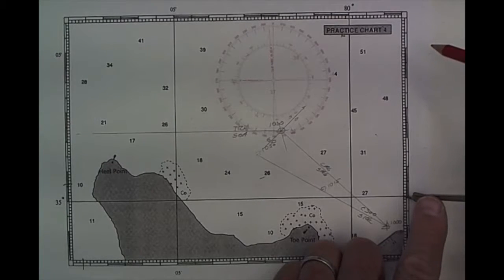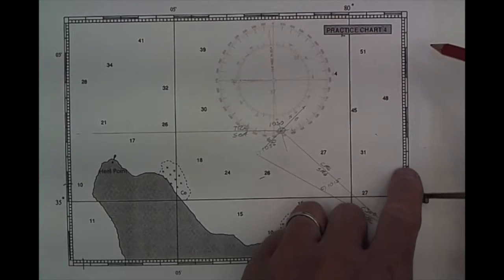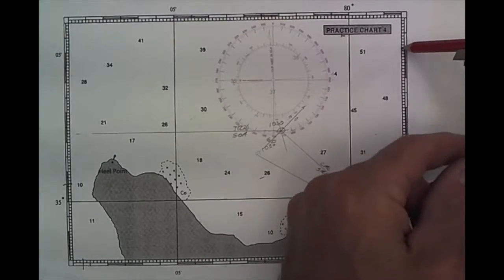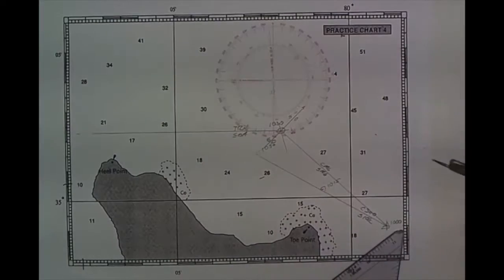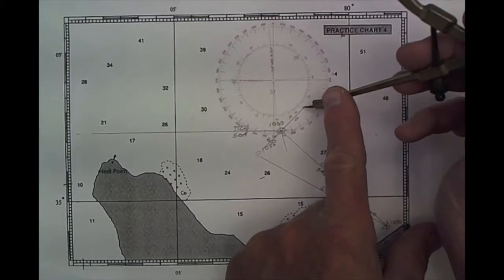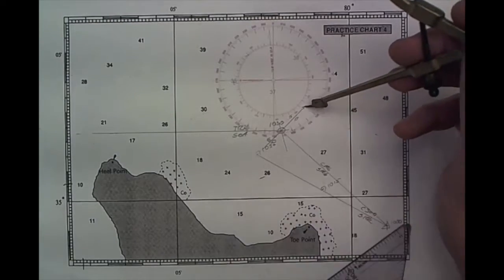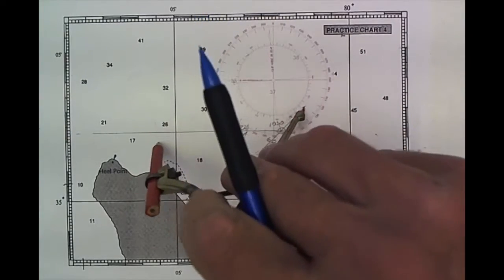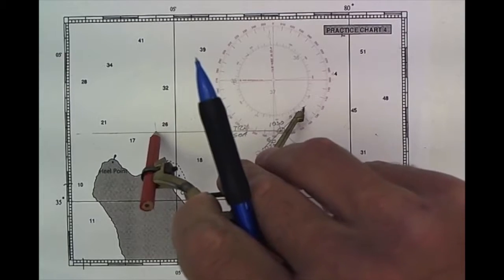So we can open our dividers up to 5 nautical miles. 1, 2, 3, 4, 5. Distance of 5 nautical miles. Dividers are open to that distance. We go to the head of the set and drift vector and we strike an arc where it crosses the track vector.